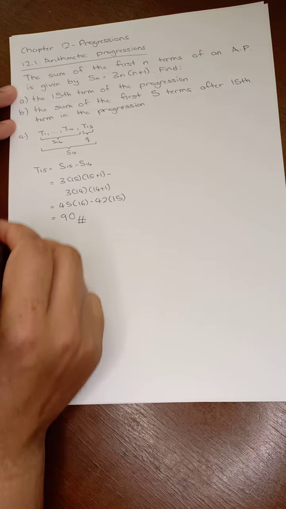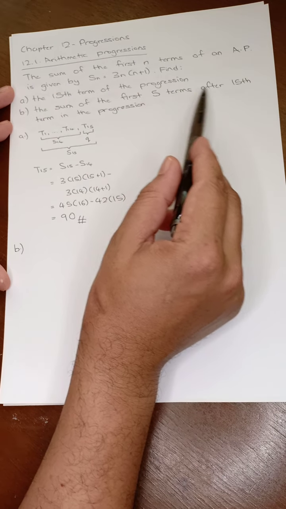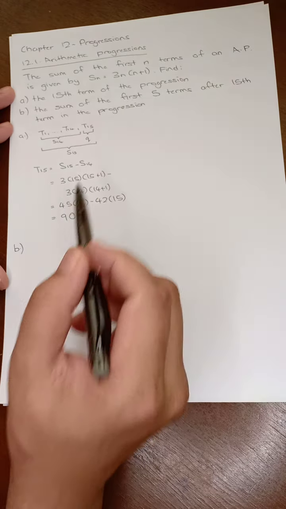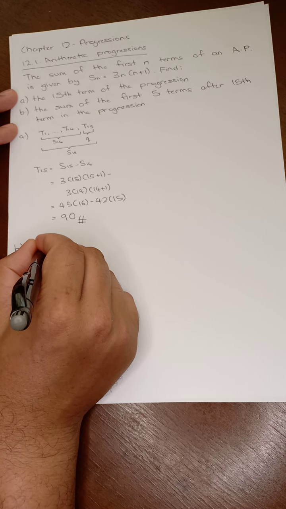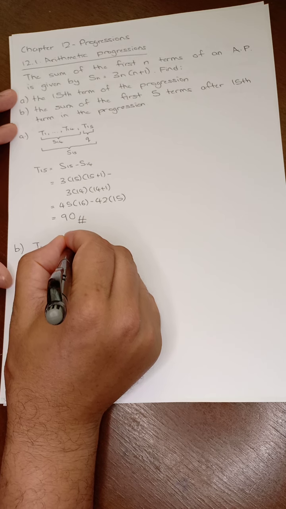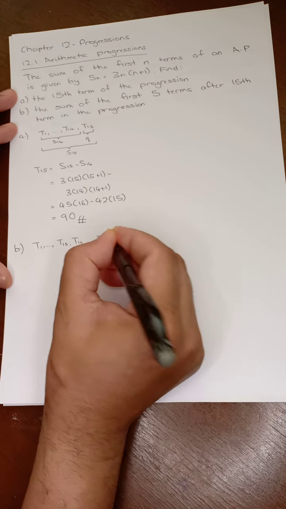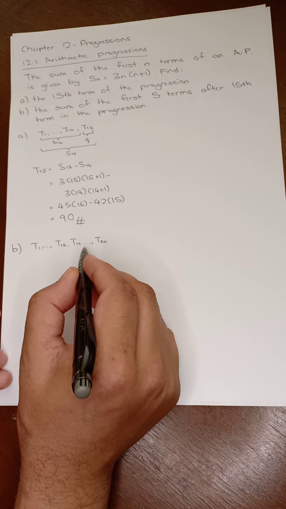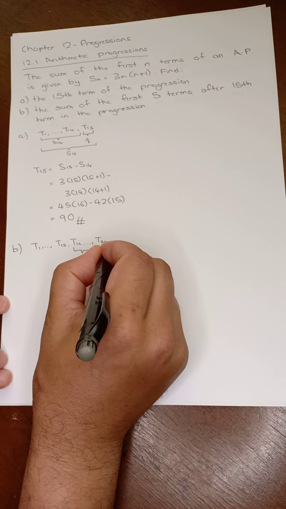Okay, we'll continue with B. The sum of the first 5 terms after the 15th term in the progression. So they want you to find the sum of the first 5 terms after the 15th term. So we have T1, I'll fast forward to T15, T16 and T20. So the 5 terms after the 15th term will be 16, 17, 18, 19, 20. So the question wants you to find the sum of these terms.